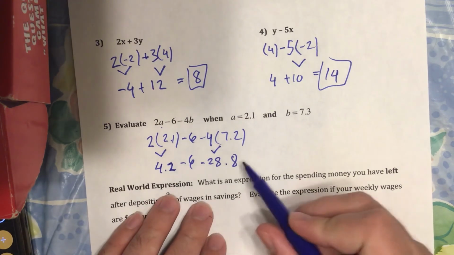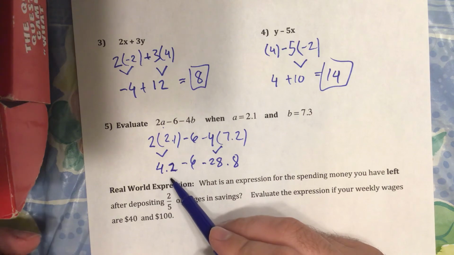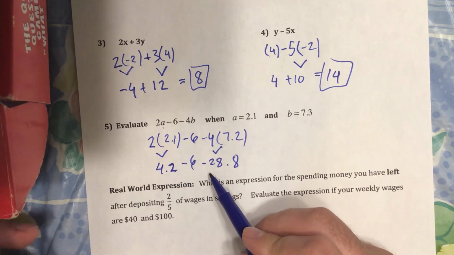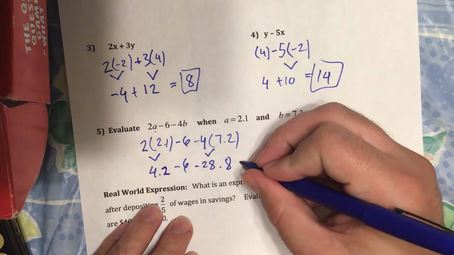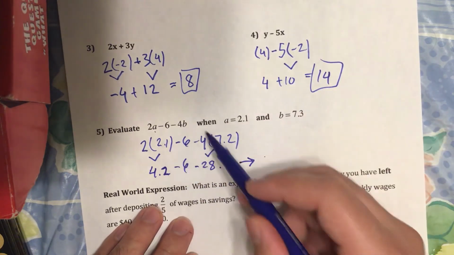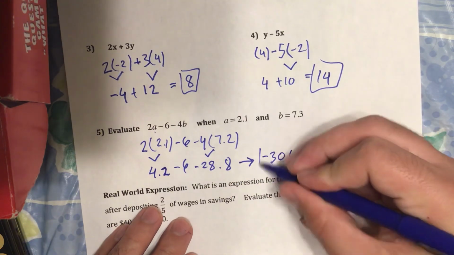And I'm just going to go across. I'm going to take 4.2 minus 6 minus 28.8. Once you have all adding, subtracting, you can kind of just go down the line. I'm cool with it if you just want to plug that into a calculator. But you still want to have work shown. Minus 30.6 is the final answer.